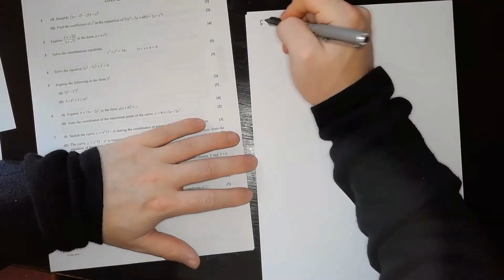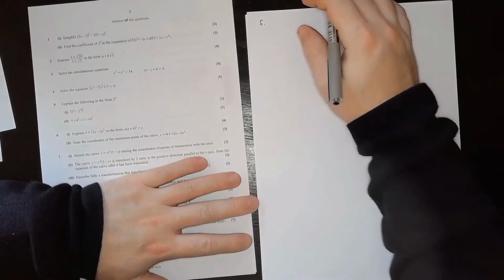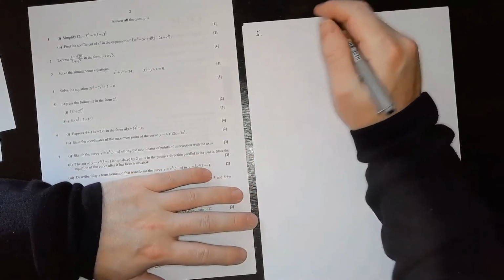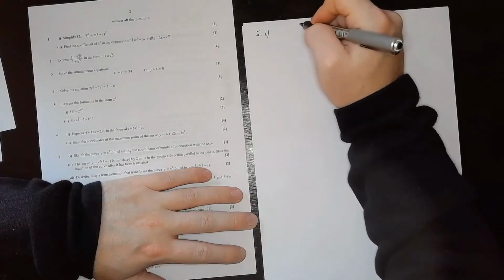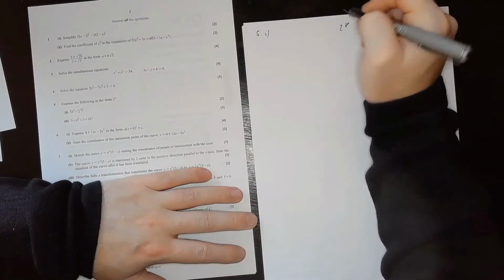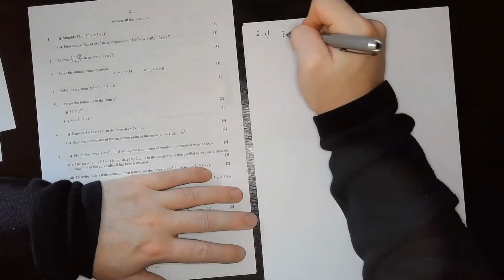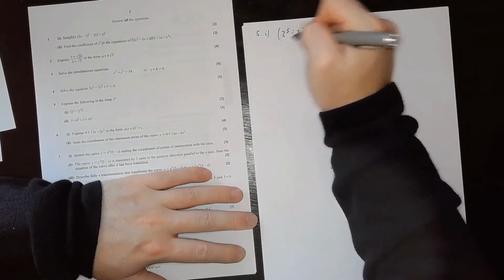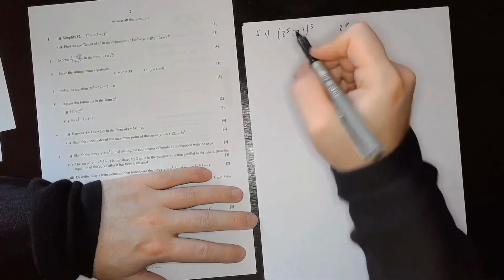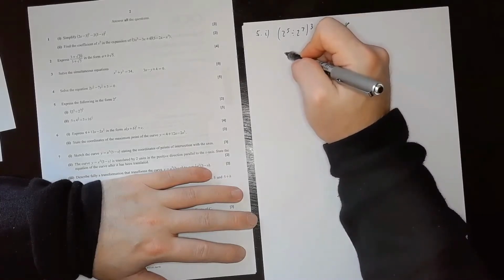Okay, question 5. Express the following in the form 2 to the p. I'll just put 2 to the p over there. 2 to the 5 divided by 2 to the 7 cubed. So we use the subtraction rule of indices.